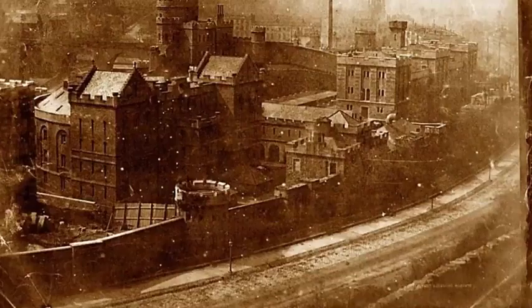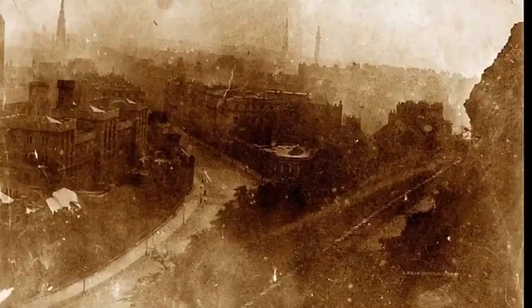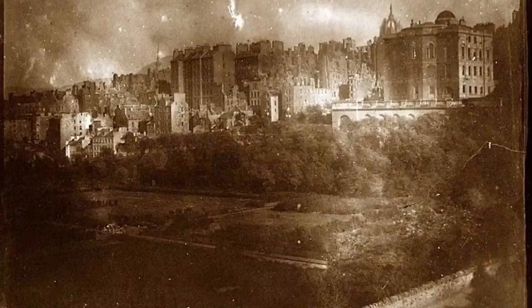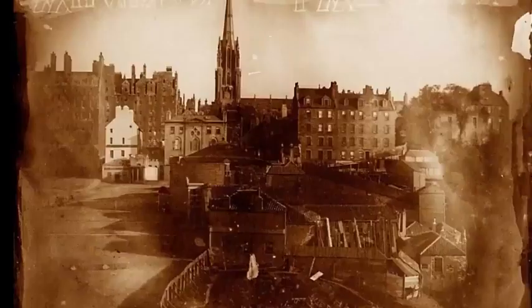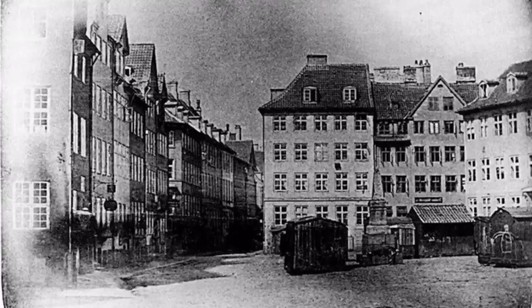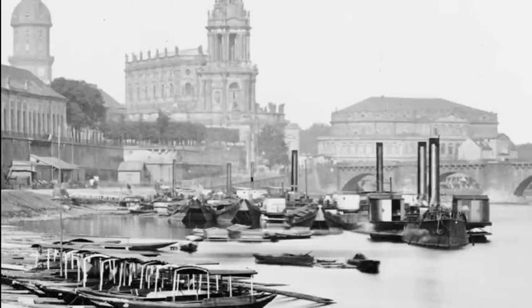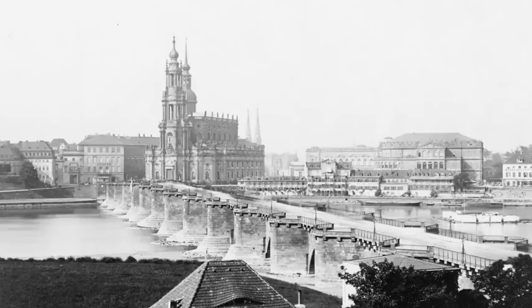Edinburgh, Scotland, 1840s. Copenhagen, Denmark, 1840s. Dresden, Germany, 1860s.